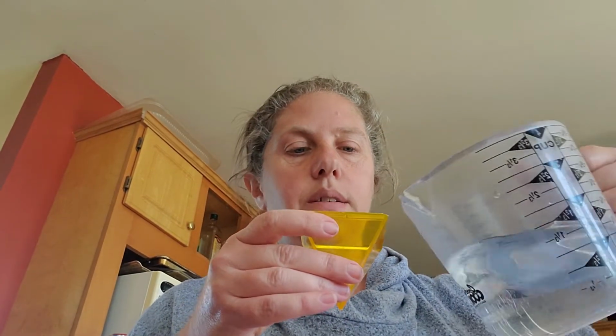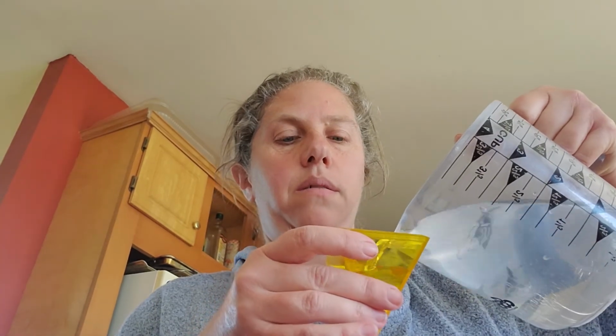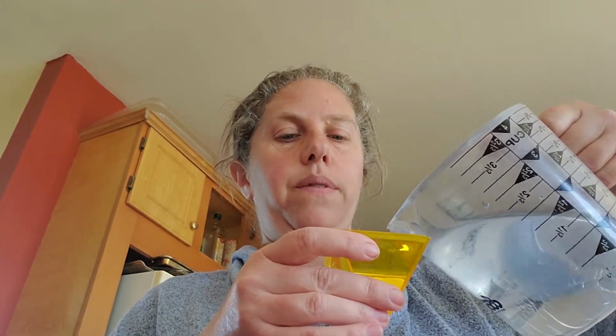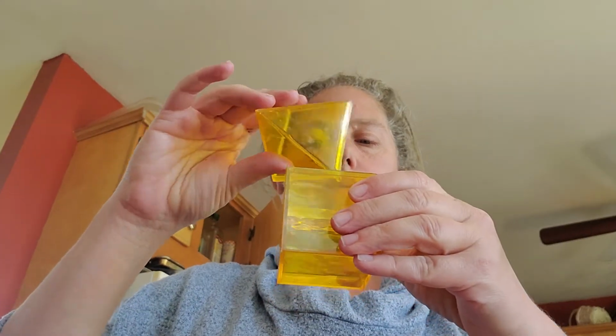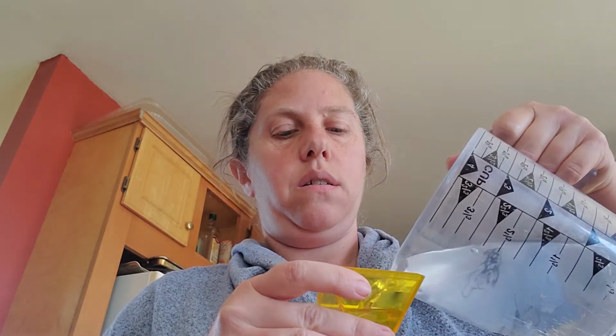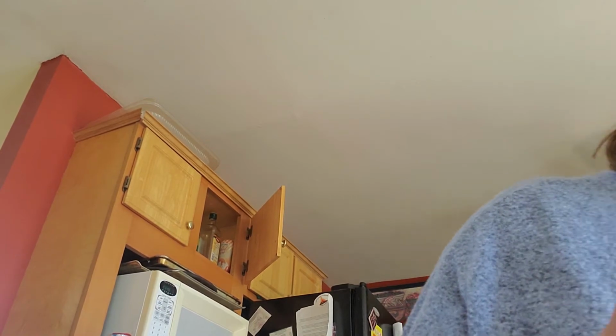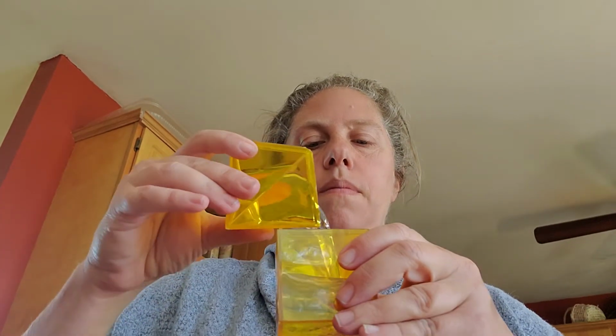So let's see if I can not make a mess here. Fill this up once. Look at that, it doesn't even fill it up halfway yet. Let's fill it up again. Two.